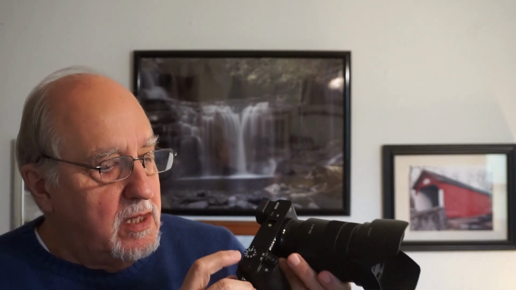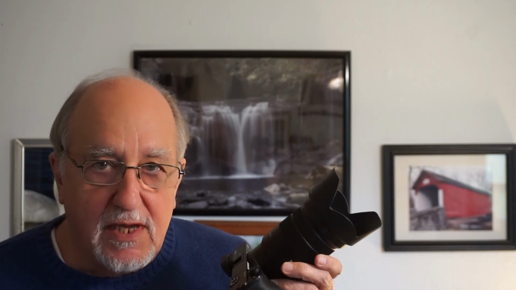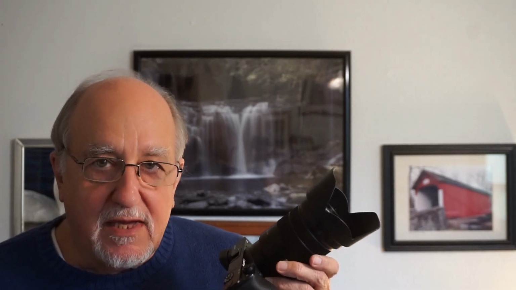If you want to find the mode dial on the camera, look on the top right. That's where it's located on many of the cameras. On this camera, you have 10 modes or stations, which we'll go through. Some of them are what you'd expect on any camera, and a few of them are truly innovative and new, and we'll take more of a look at them, maybe now or a little bit later in the video.